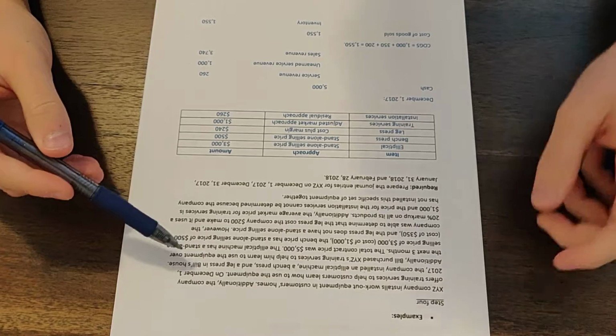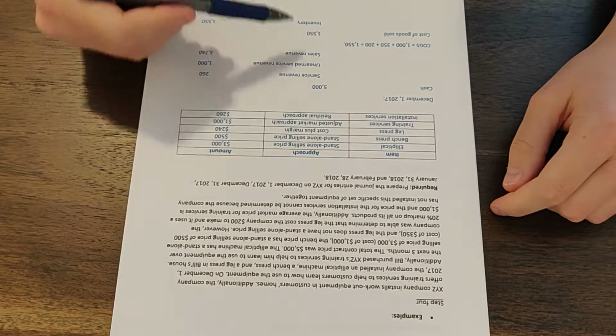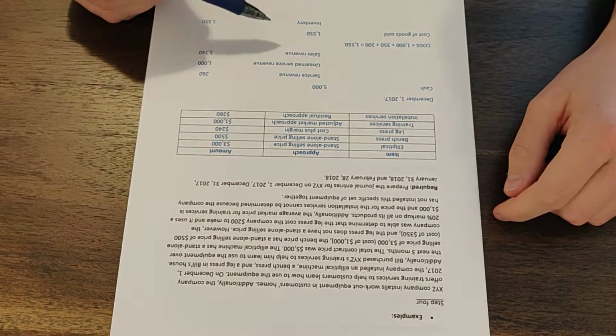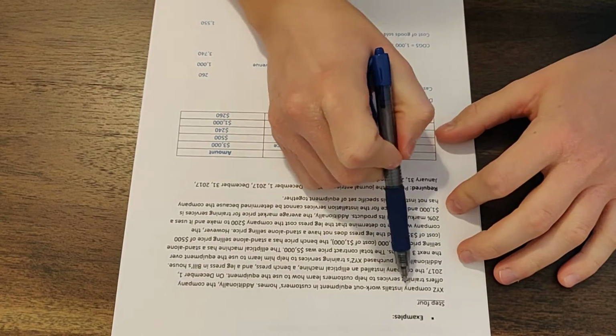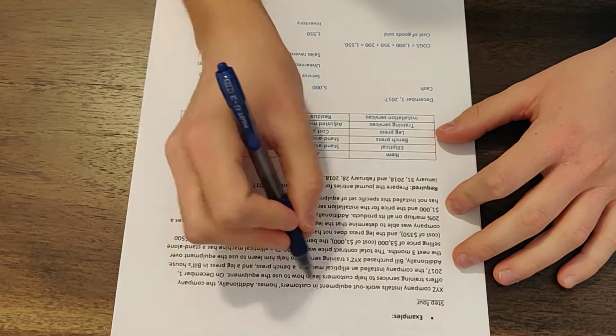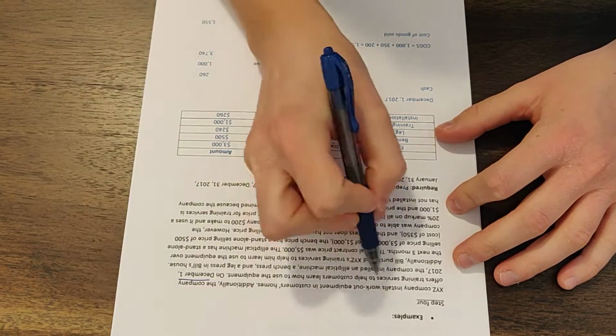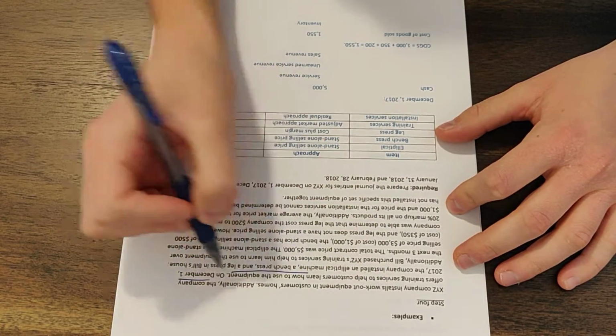And again, there's a lot here, but it's not too bad. A lot of the work is right here. We only have a couple other journal entries on the second page. Okay, XYZ company installs workout equipment in customers' homes. Additionally, the company offers training services to help customers learn how to use the equipment.